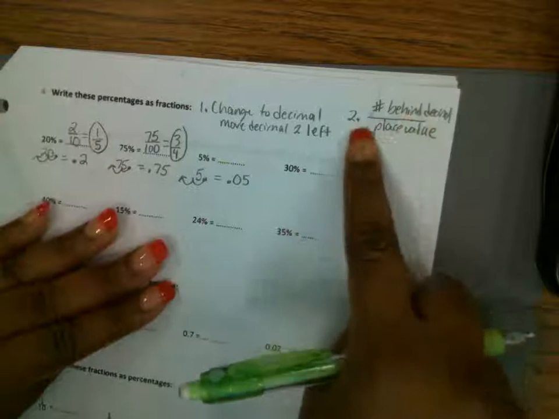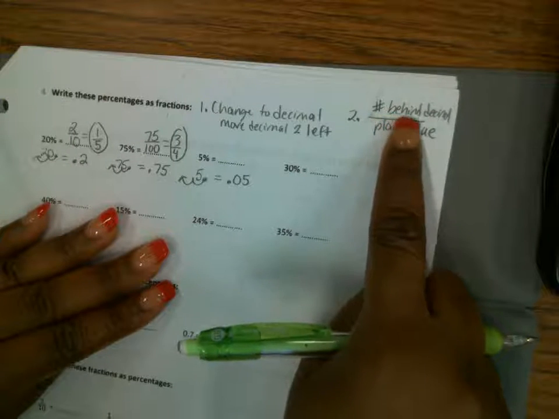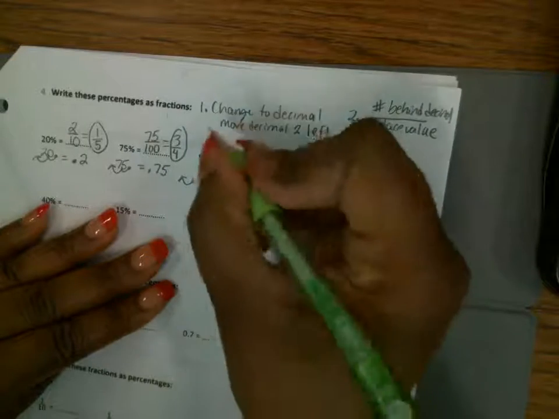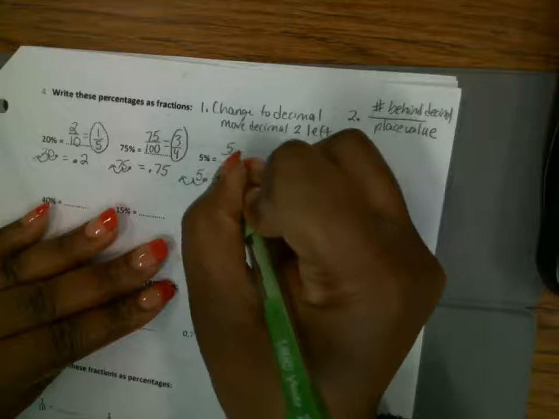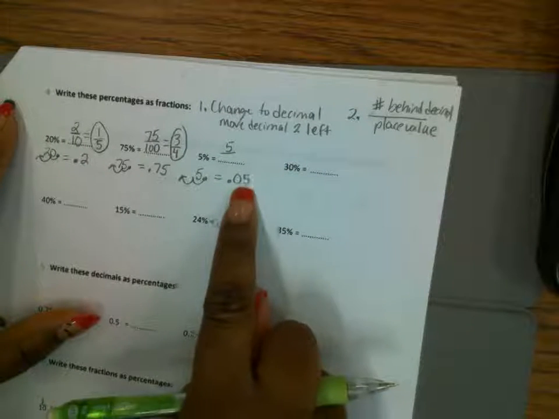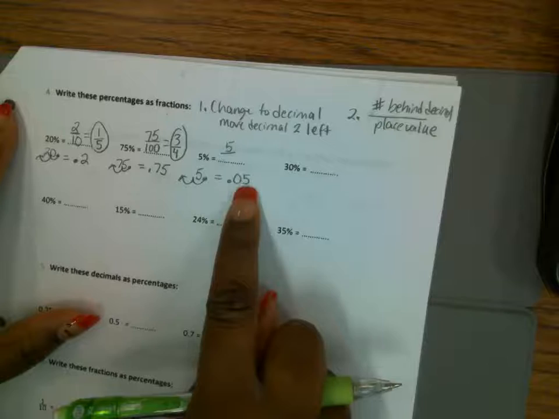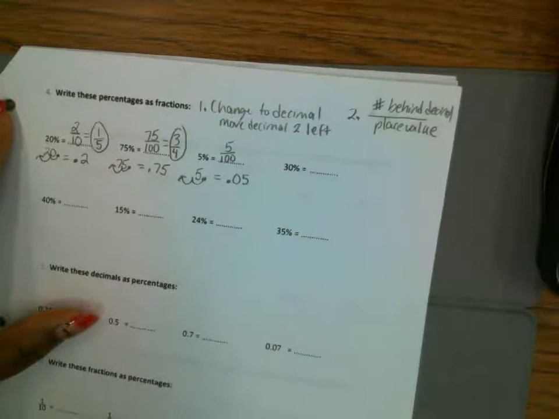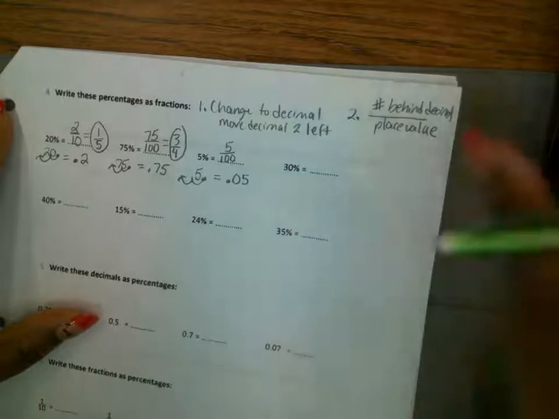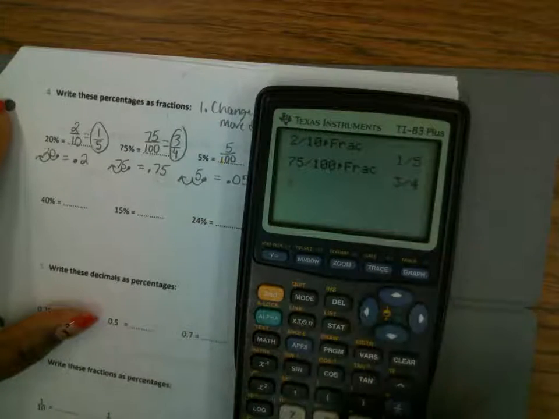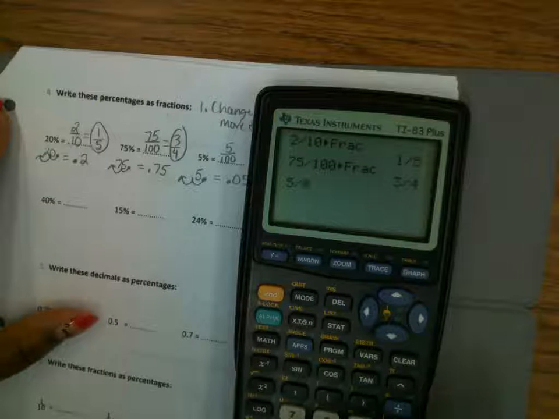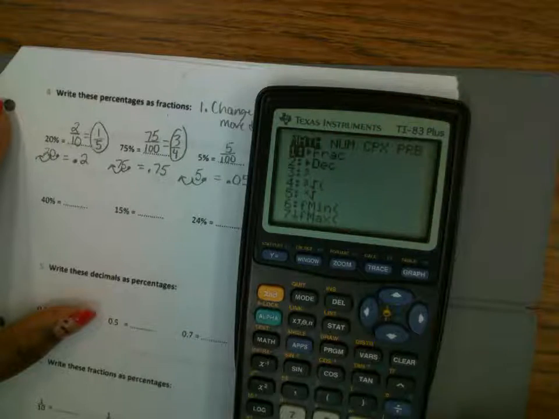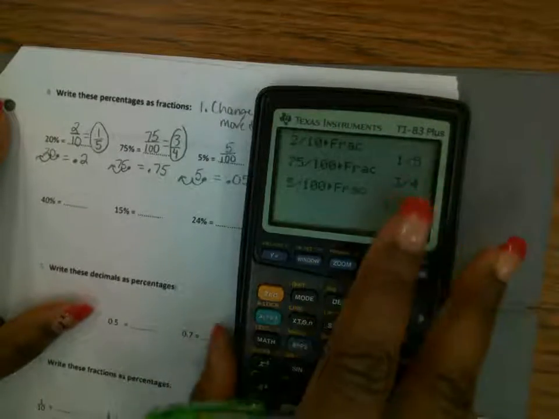Now we write it as a fraction by putting the number that's behind the decimal as the numerator. So it's 5 behind the decimal. So that's going to be my numerator. The place value is 2 spaces behind the decimal, so that's going to be 100. It's 2 zeros. And now you're going to reduce that. So you say 5 divided by 100. Press the math button and press enter 2 times. 1, 2. And that's going to be 1/20.